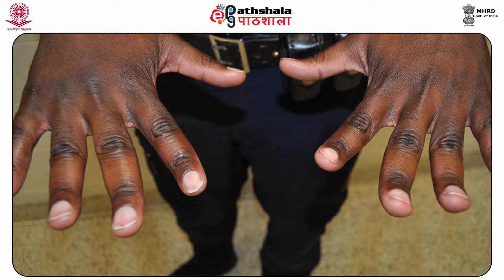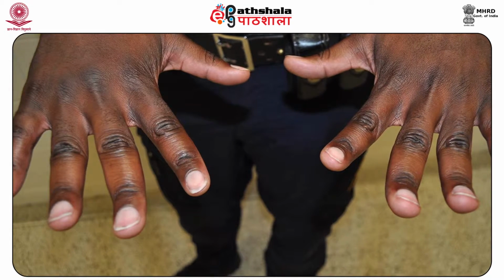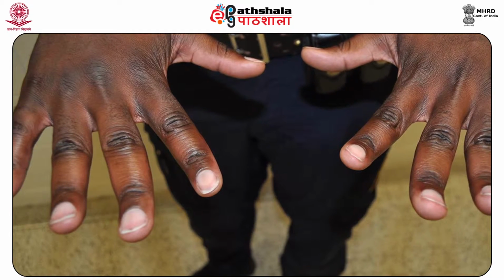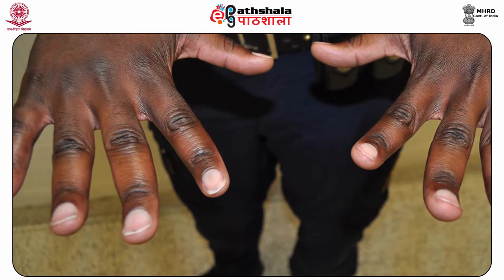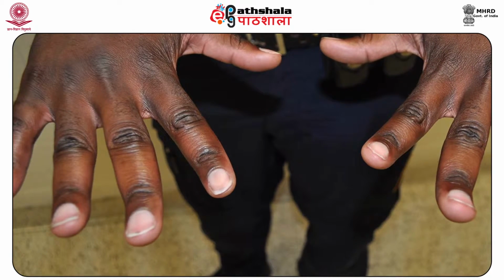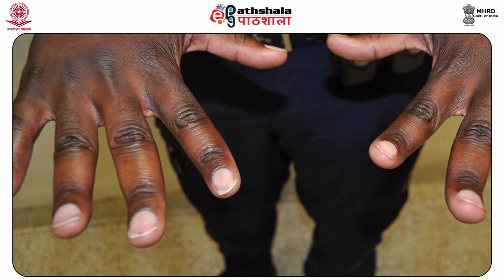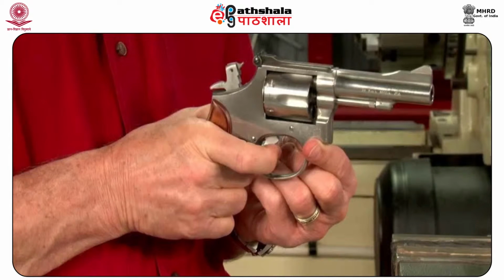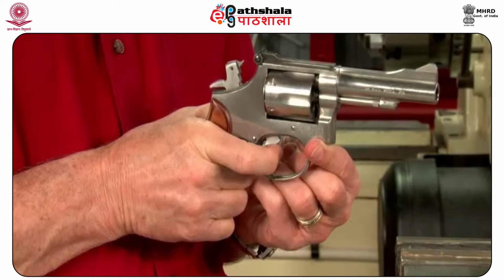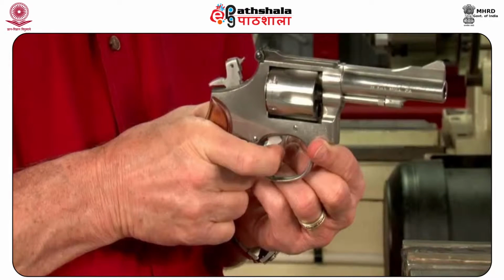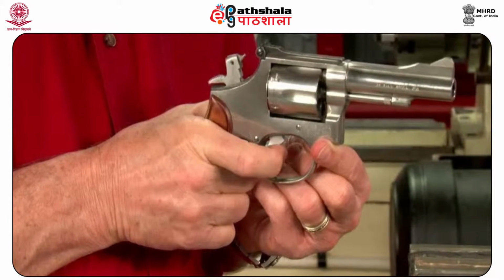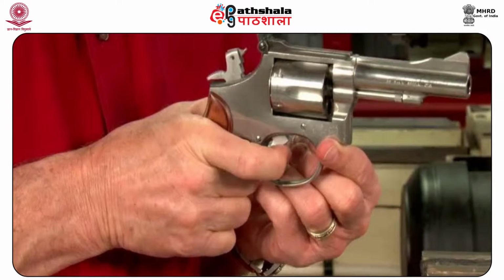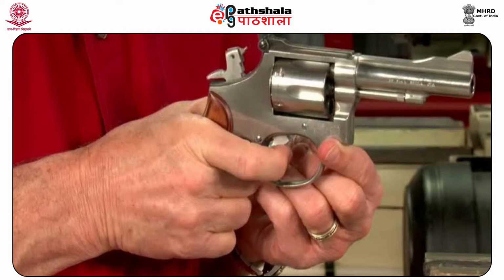GSR particles may be found on the hands of the shooter, inside the body of the victim, as well as at some distance from the place of firing, depending on firing range. In cases of suicide, GSR particles can be found on the body of the shooter as well as on his clothes. GSR particles may be found in the barrel and chamber of the weapon as well as on the outside of the barrel. These GSR particles may be found in the air. Presence of GSR particles has even been reported in the excreta of the shooter.